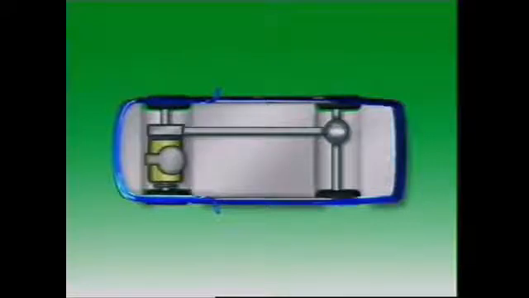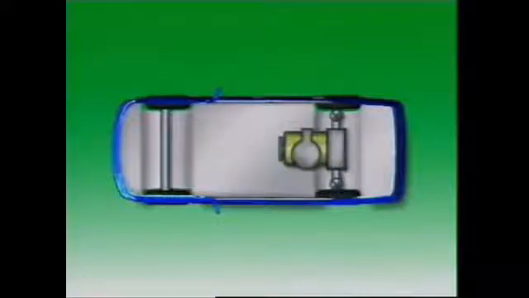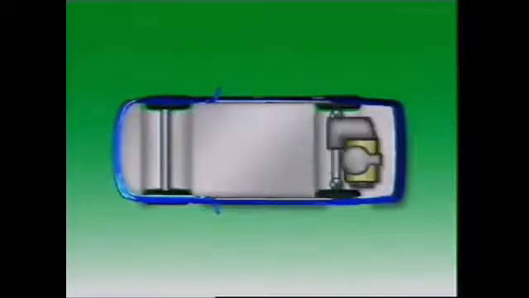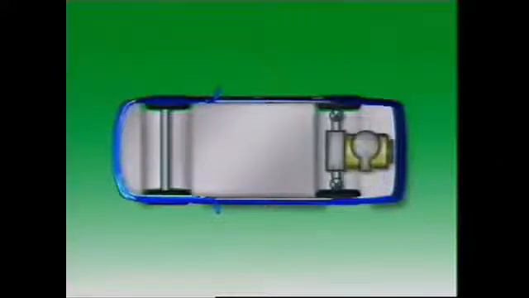and rear wheels. Mid-engine vehicles have the engine in front of the rear wheels. The engine can be transverse or longitudinal and usually drives the rear wheels only. Rear-engine vehicles have the engine mounted behind the rear wheels. The engine can be transverse or longitudinal and usually drives the rear wheels only.